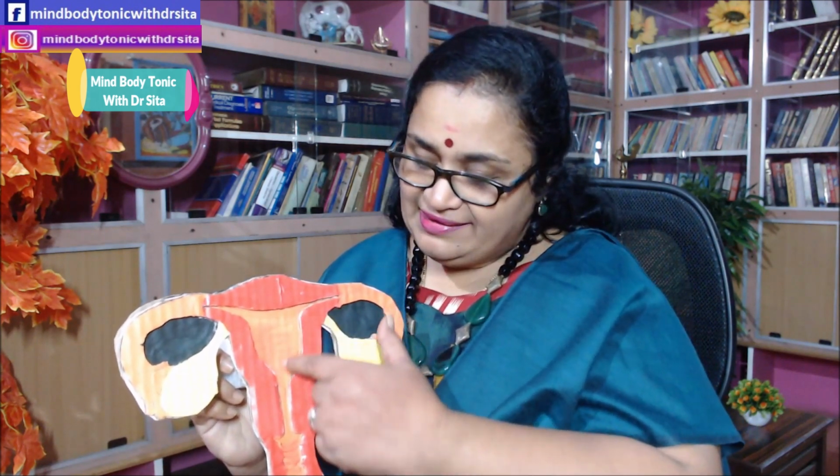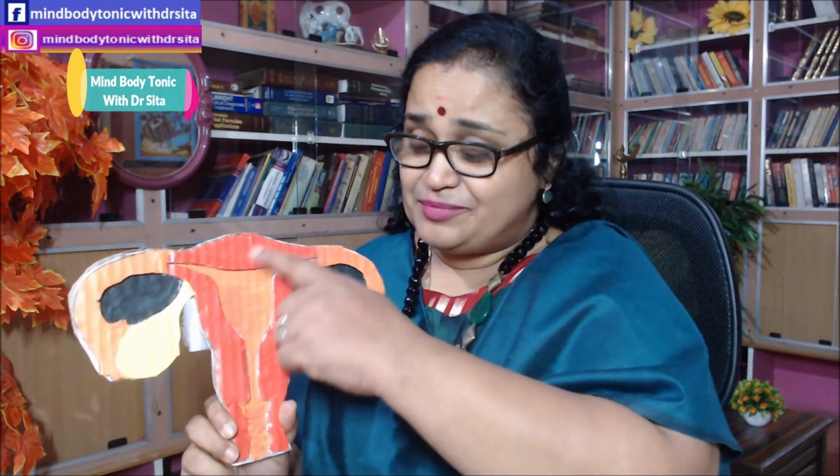And this inner layer, you can see this here, no? This is called the endometrium, and this lines the inner cavity of the uterus, which is called the endometrial cavity. It is this endometrium that undergoes cyclical changes every month under the influence of the hormones, estrogens and progesterones. Every month, right from menarche up to menopause, the endometrium prepares itself so that in case a fertilized embryo reaches the uterine cavity, it can nourish and sustain the baby.